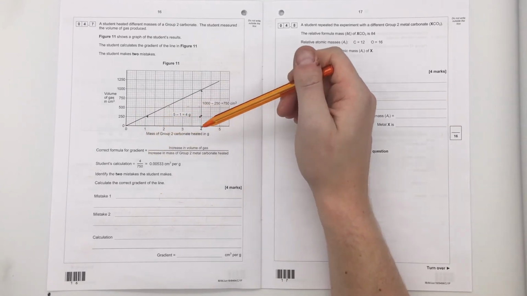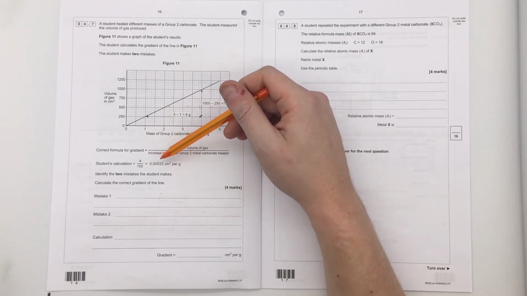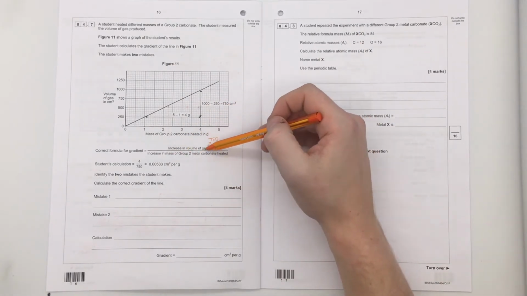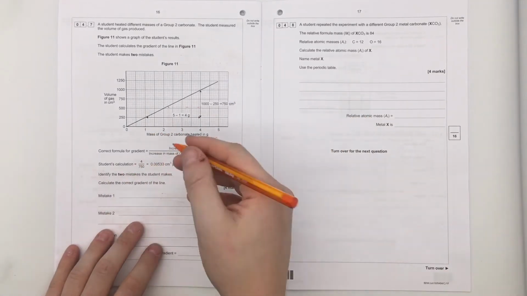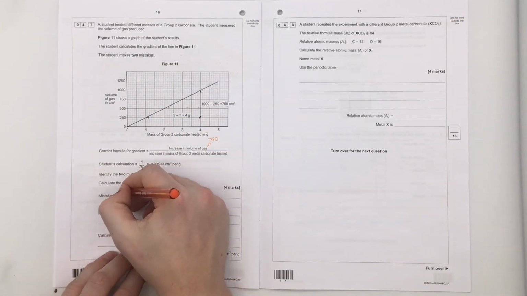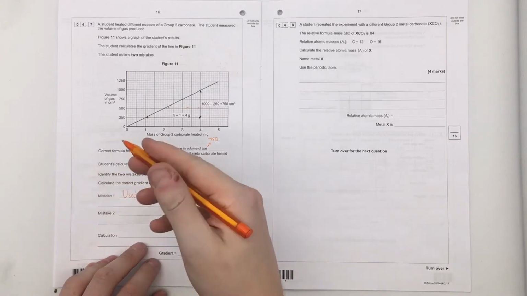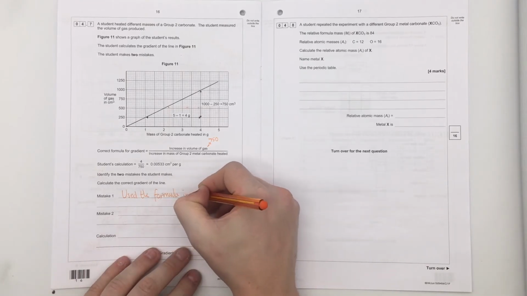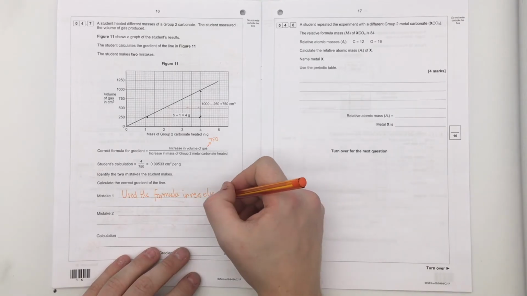The student's calculation was 4 divided by 750 equals 0.00533 centimetres cubed per gram. Well, firstly, we can see the increase in the volume of gas is 750, so it must be 750 on the top. So the first thing they've done is they have flipped the formula. I'm going to use the word inversely. That actually means kind of upside down, or wrong way round numbers.